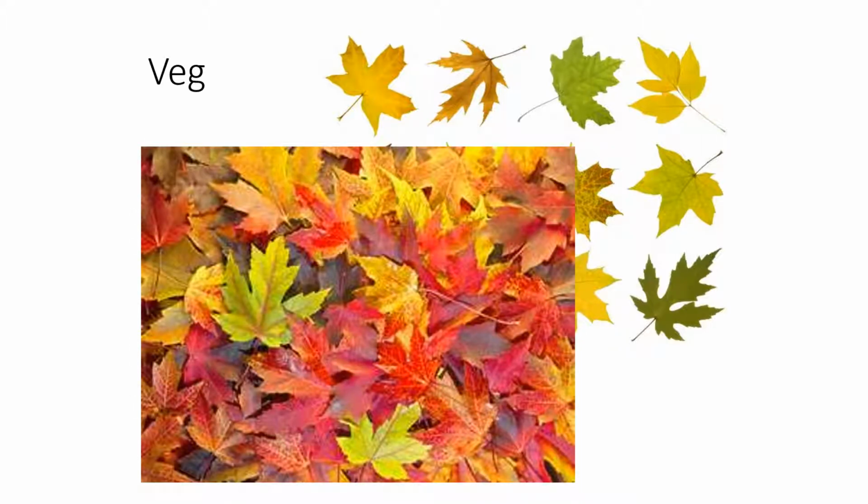Leaves, different shapes, different colors. Leaves, same shape, different colors. Again, to see how we can have problems.